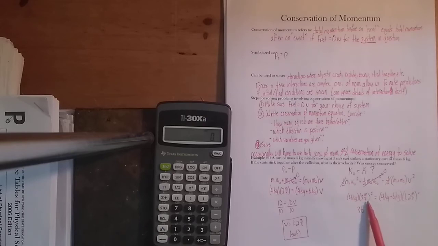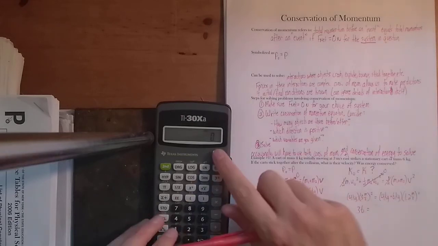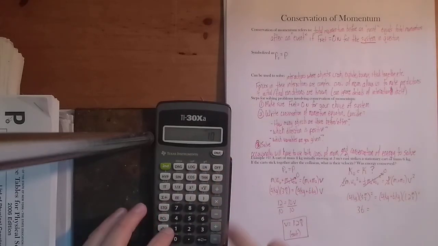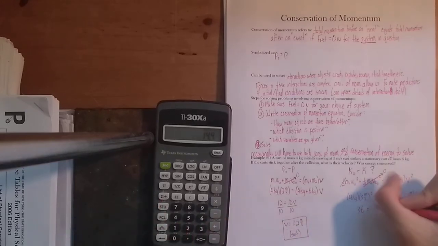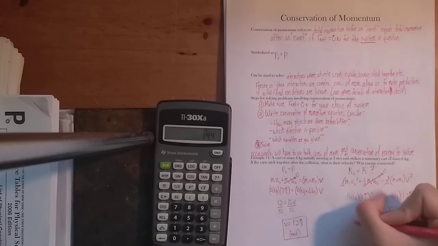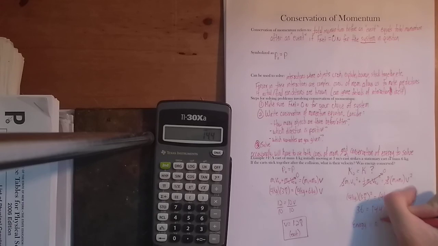I've done mv squared. That's not anything. If I put a 1/2 in front of it, then I could use units of energy. But right now, I can't. Let's see. 4 plus 6 is 10 times 1.2 times 1.2. I end up with 14.4 on this side. These are clearly not the same, and so energy is not conserved.